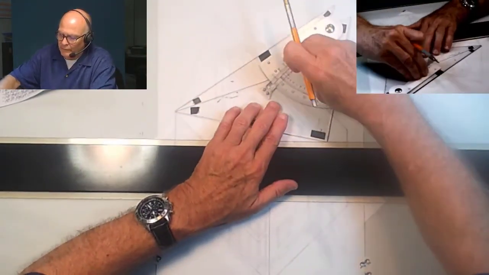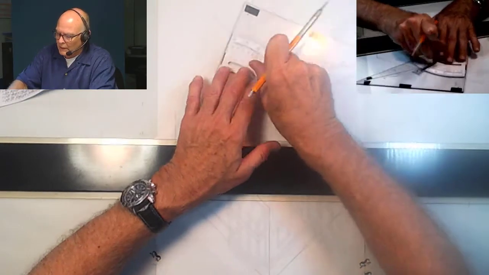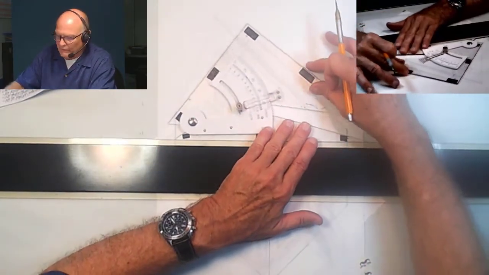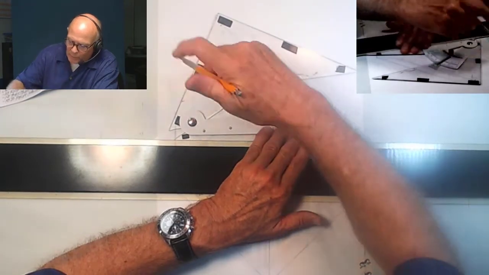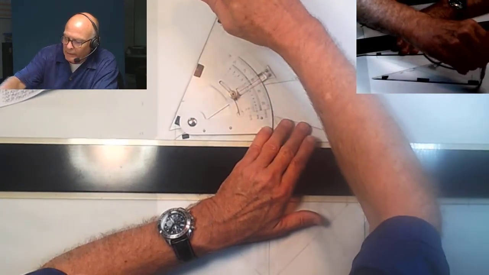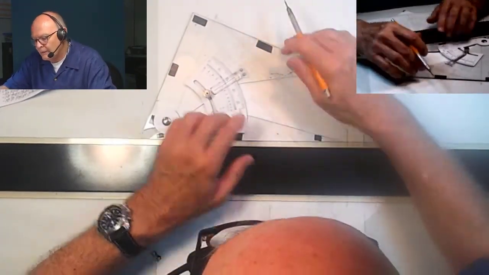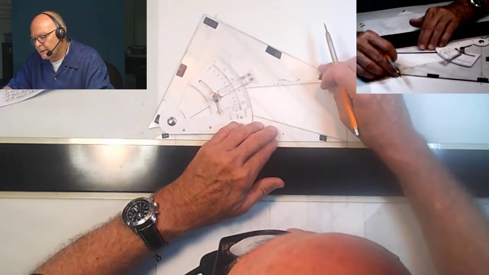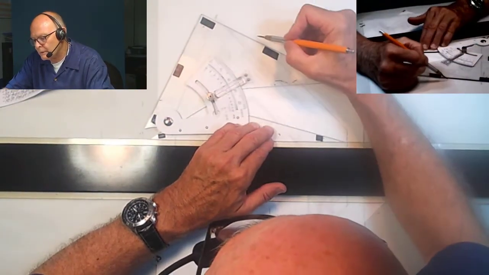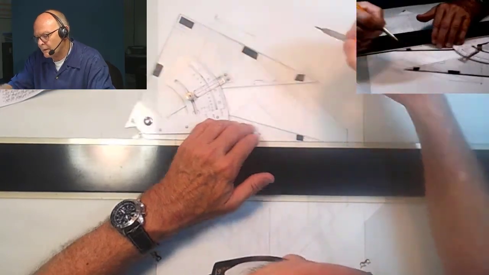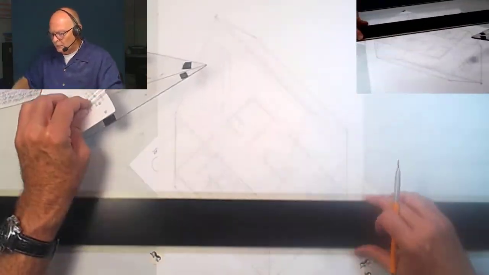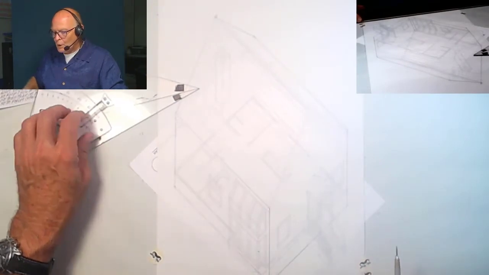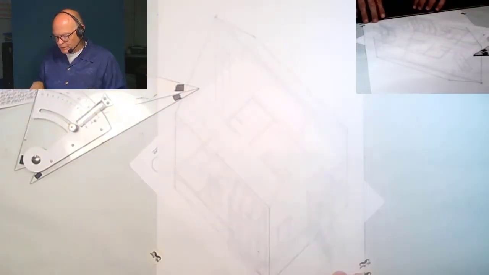And I'm going to go ahead and throw the roof pitch in. It won't be important at the front, but it is important at the back. So we'll go ahead and put that line in there. And then we'll bring this line in here. And we'll complete that. Okay, so what I have is the general form of the building.